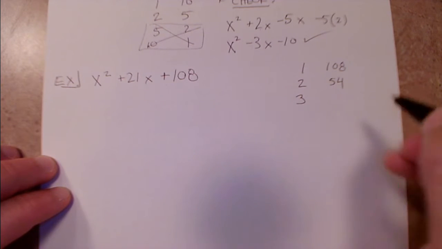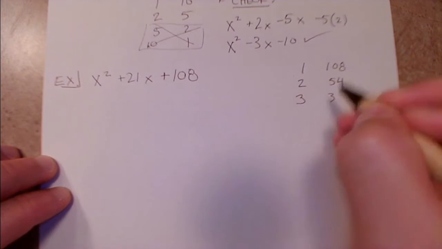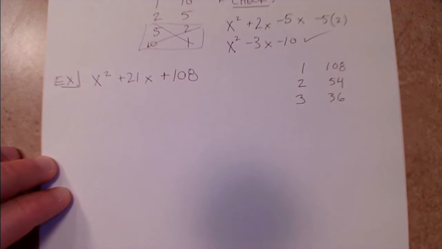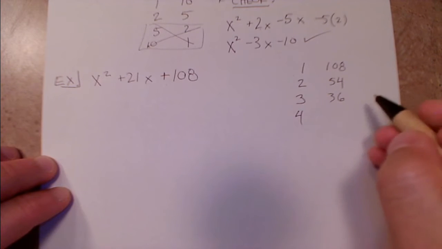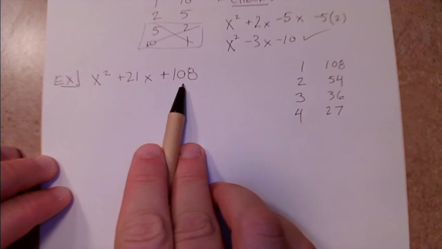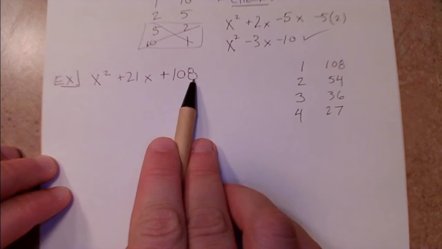So 3 goes into 108. 3 goes into 10 3 times with 1 left over. 3 goes into 18 6 times. All right, 4 goes into there. It goes in there, I believe, 27 times. All right, 5 doesn't go into 108 because it does not end in a 0 or a 5.